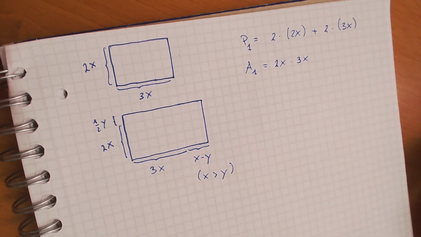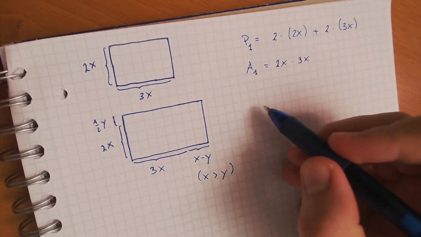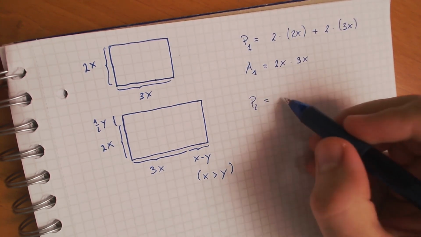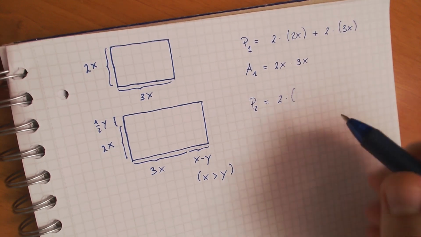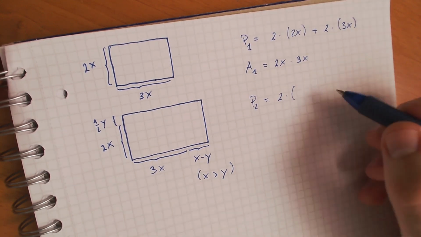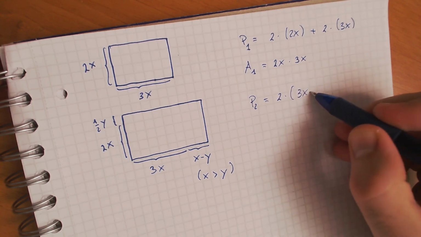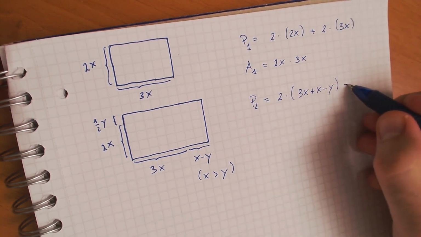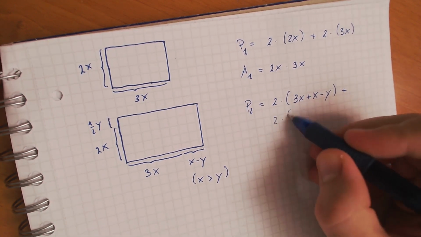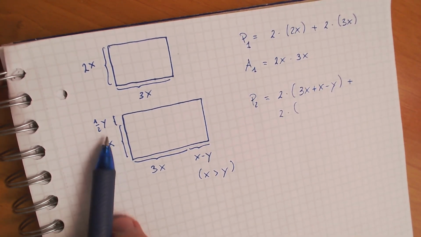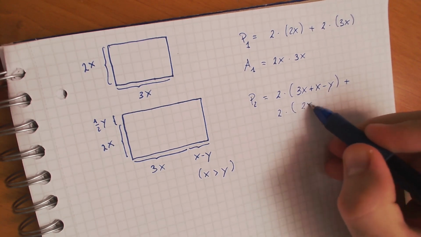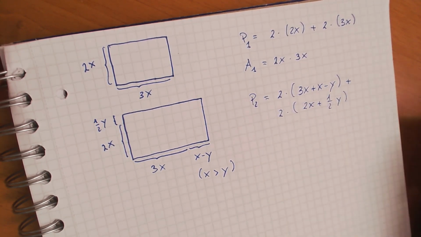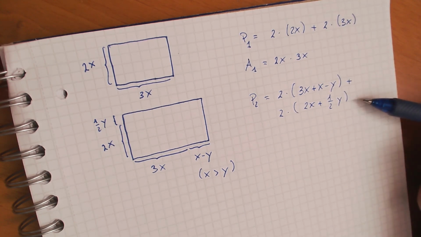In this case, the perimeter, which we can call P2, is given by 2 times this first side, which is 3x plus x minus y, plus 2 times this side, so 2x plus 1/2 y. This is the second perimeter.